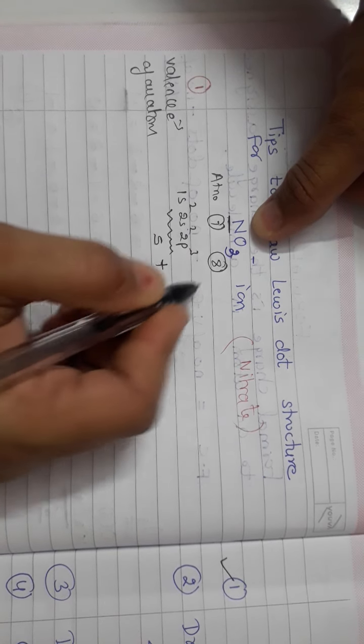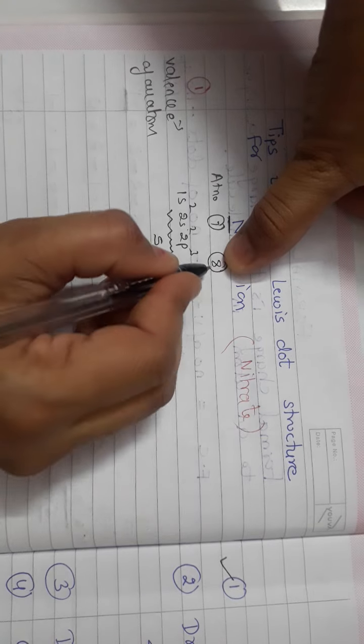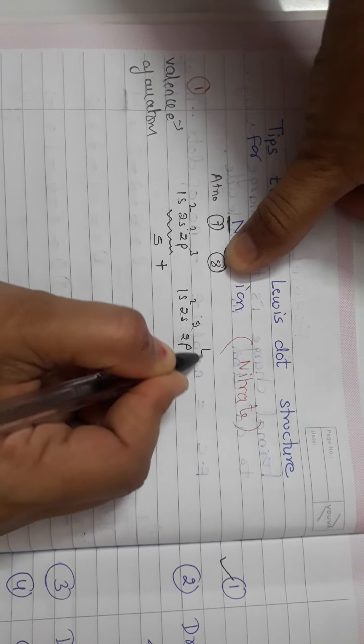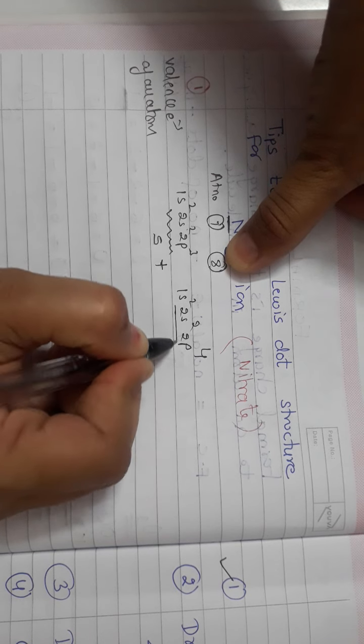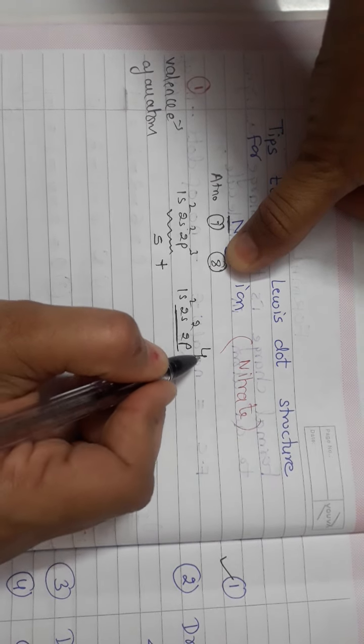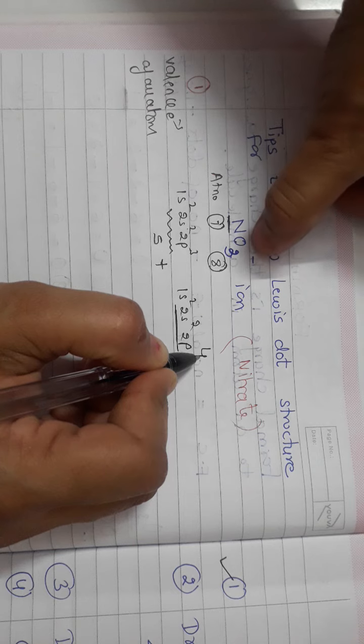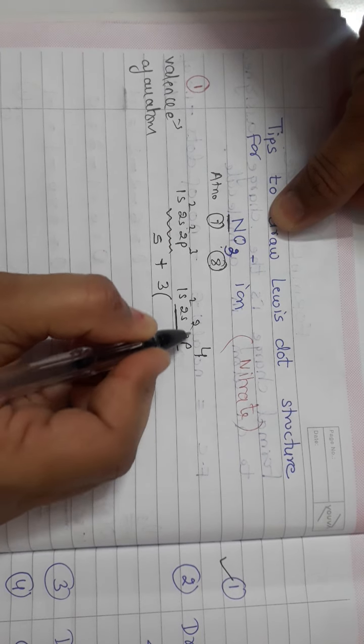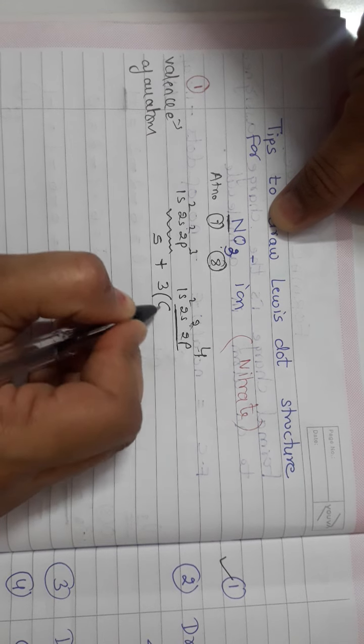Now for oxygen, the electronic configuration is 1s2, 2s2, 2p4, and the valence electrons are 2 plus 4, 6. But students, just see, there are 3 oxygen atoms, so I'll write 3 multiplied by 6.